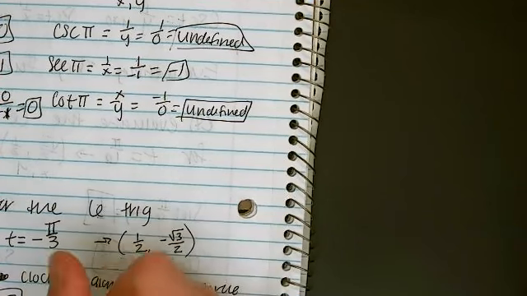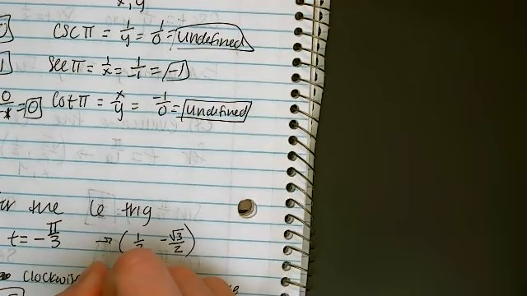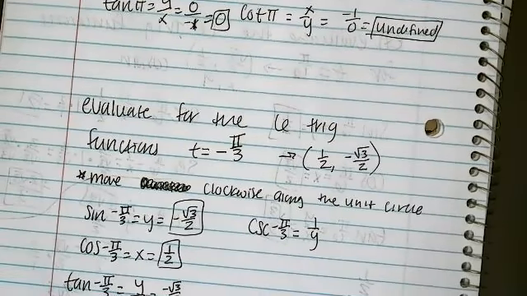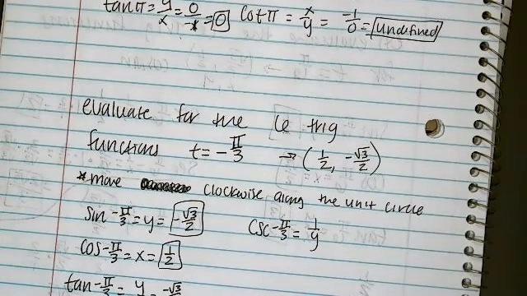All right, now for cosecant of negative pi over 3, that will be 1 over y.